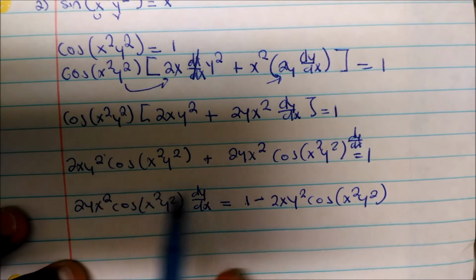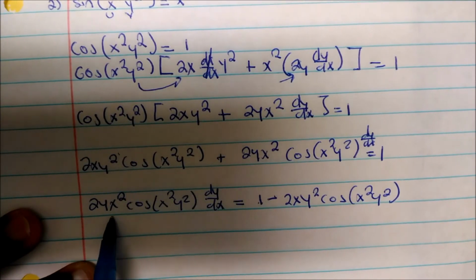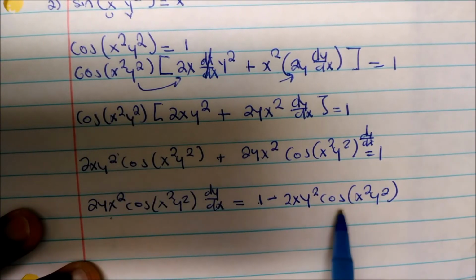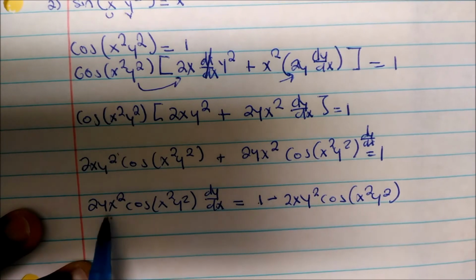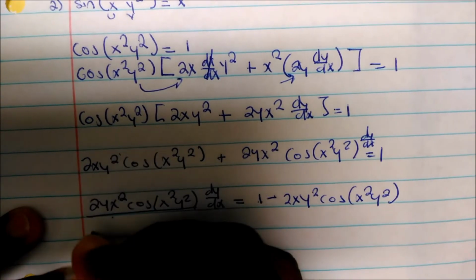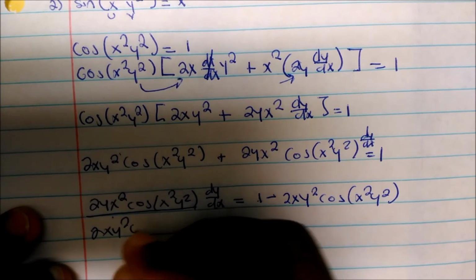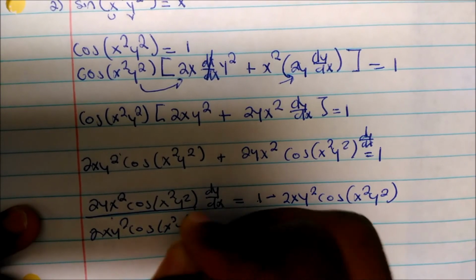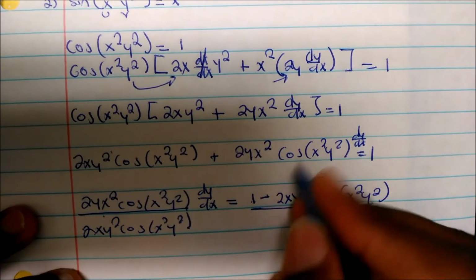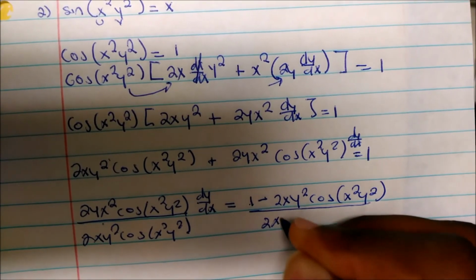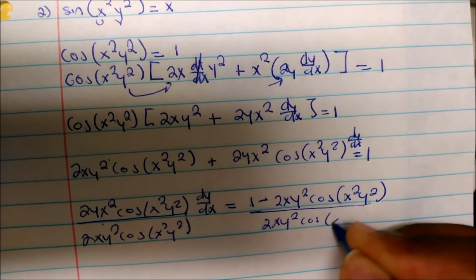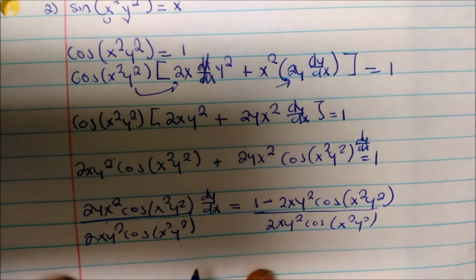And then we have a product here, so I'm just going to divide to cancel these out. I'm going to divide by 2y x squared cosine of x squared y squared on both sides, right?